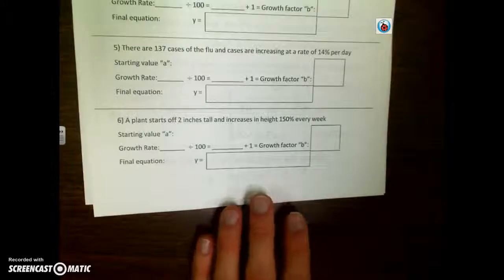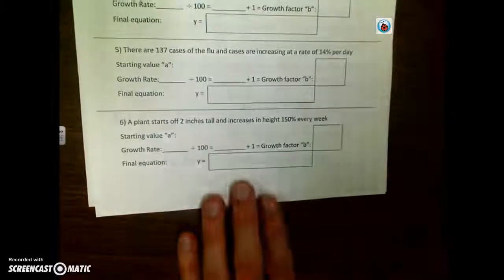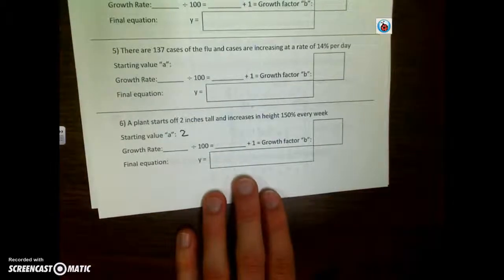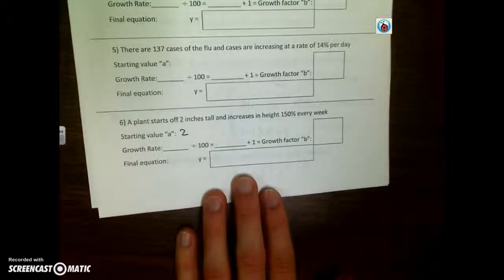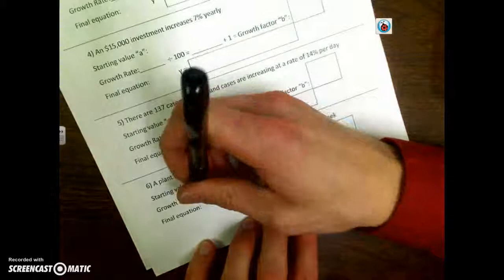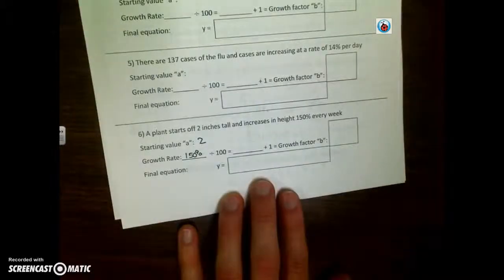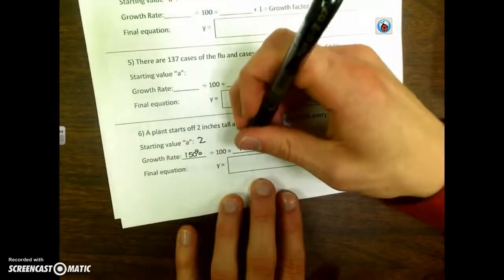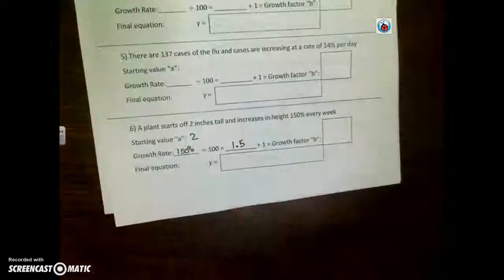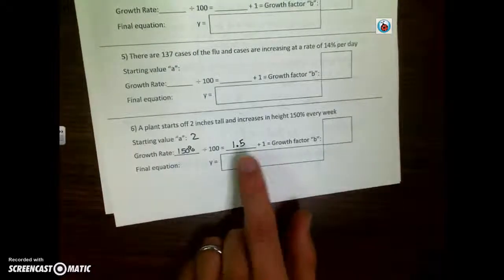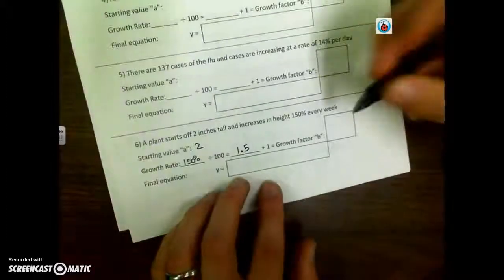What I do want to look at though here is number 6. A plant starts off 2 inches tall, so that's our a value. It has a growth rate of 150% every week. So I'm going to put that growth rate in there. We need to divide it by 100. Some people will get here and they'll say, I don't need to add 1, I already see 1. But that's not true. If we're growth, we always must add our 1 in here.